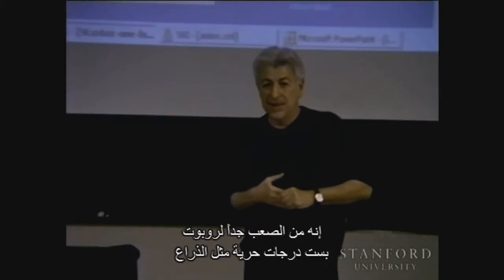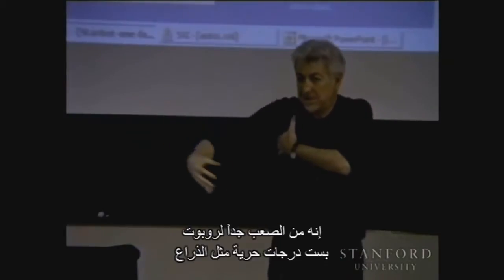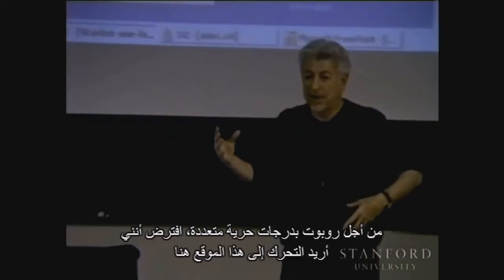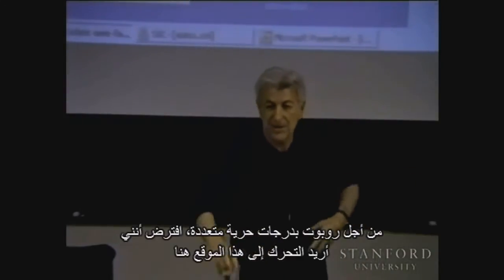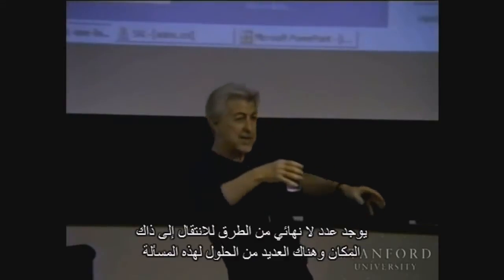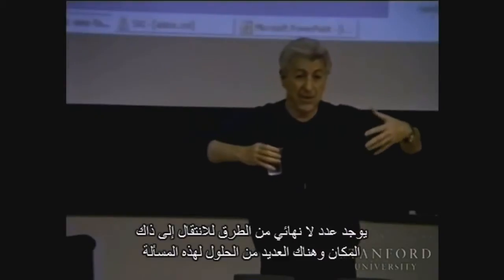Well, can you do inverse kinematics for this robot? It's not easy. It's already difficult for a 6 degrees of freedom robot like an arm. But for a robot with many degrees of freedom, suppose I would like to move to this location here. There are infinite ways I can move there. And there are many, many different solutions to this problem.